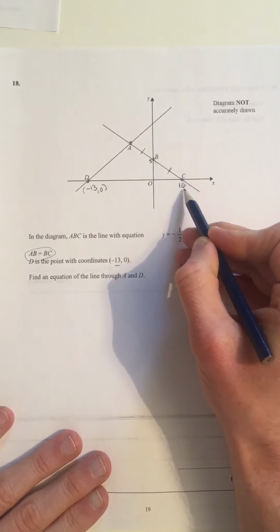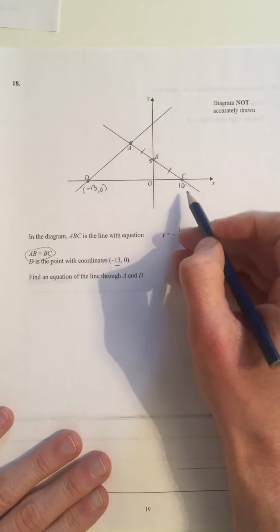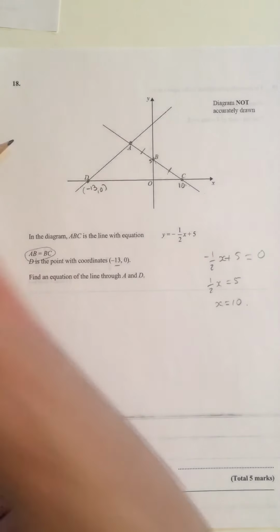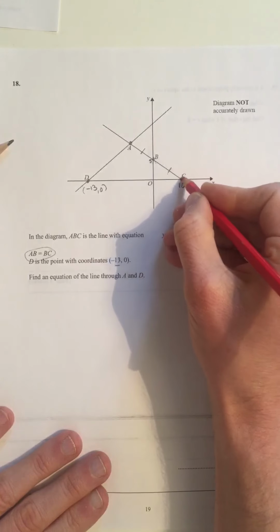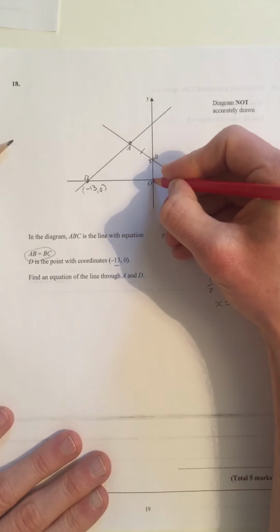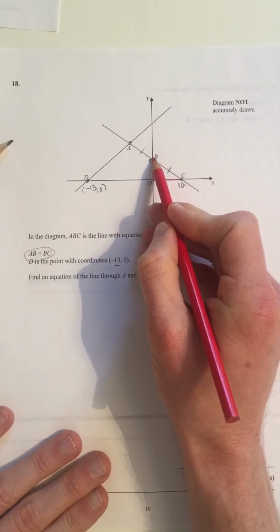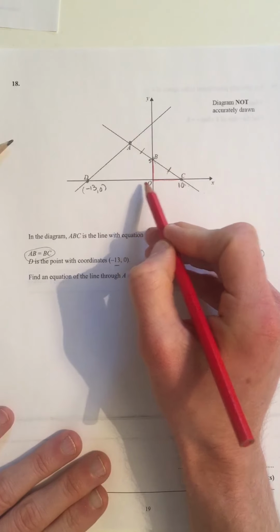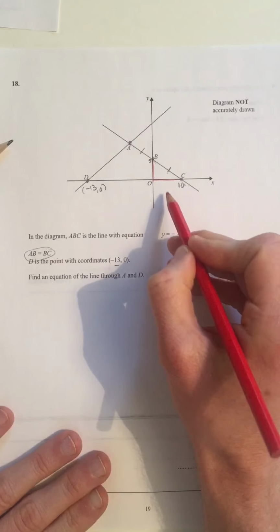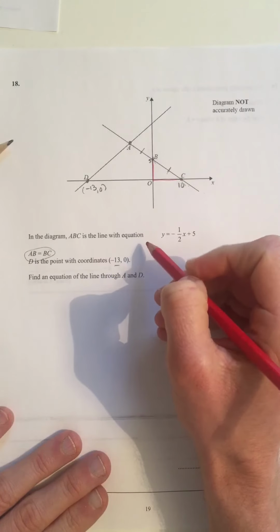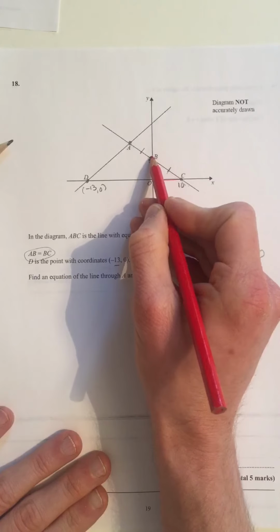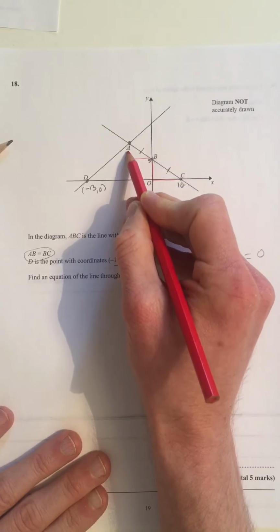I can think of going from C to B as going across 10 up 5. And I know I have to do the same thing to go from B to A because AB is the same as BC. So to go from B to A, I'm going to go across another 10 and up another 5.